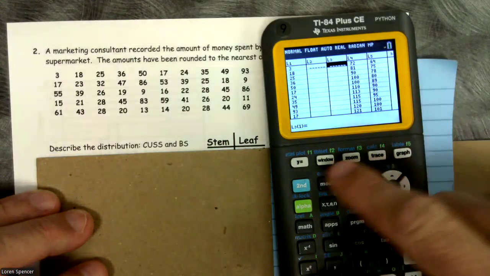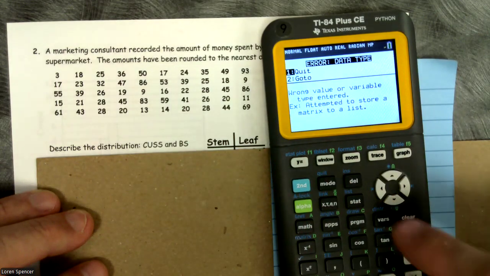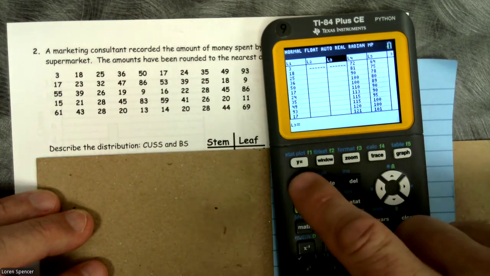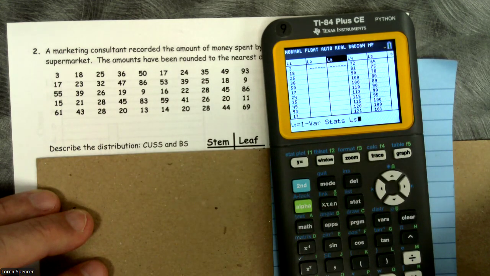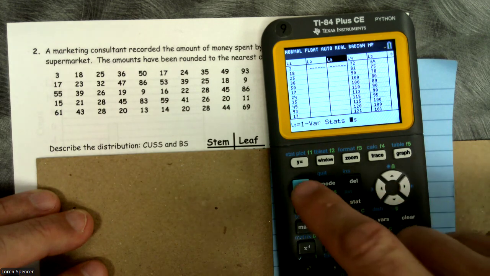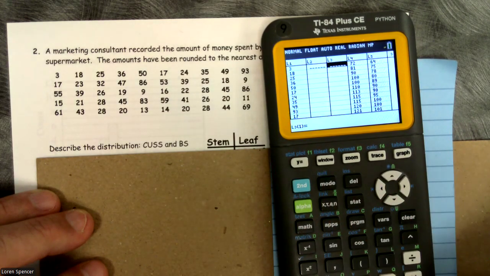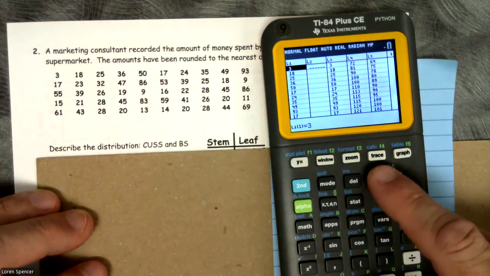Matter of fact, I'm going to go ahead and copy that again. Well, I'm having a little trouble. There we go. So I keep my original data.